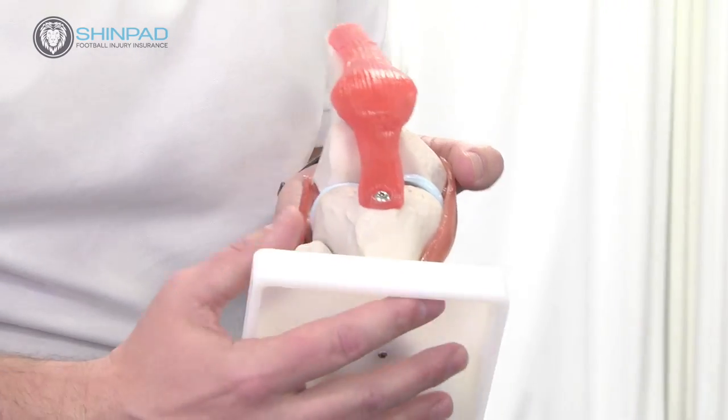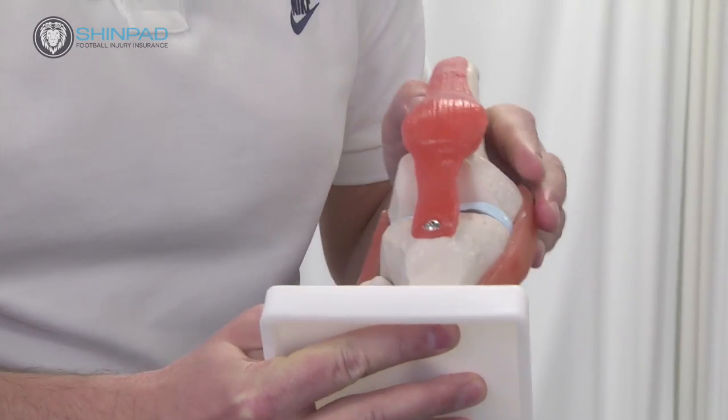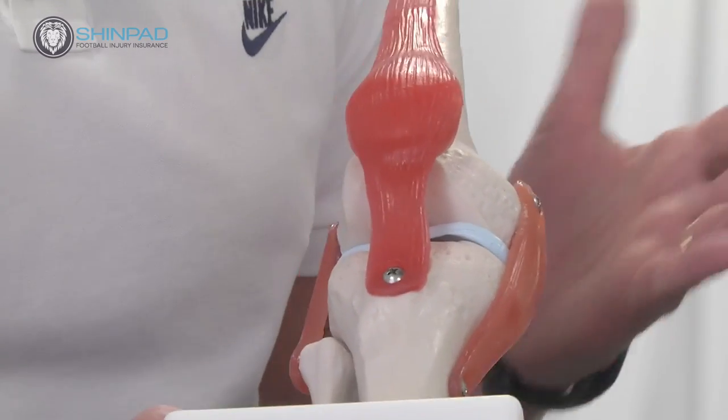From an examination point of view, again, as the doc showed you, you would often stress the ligament, inside or outside, to see if there's any laxity there. One point you'd have to look for immediately is immediate swelling. If the knee swells straight away, you know there's damage inside the knee. Easy decision, they remove from the field of play, you seek medical attention.